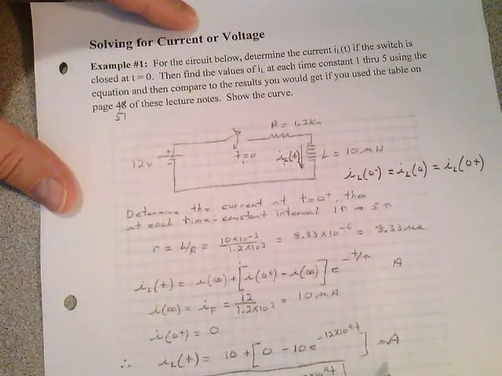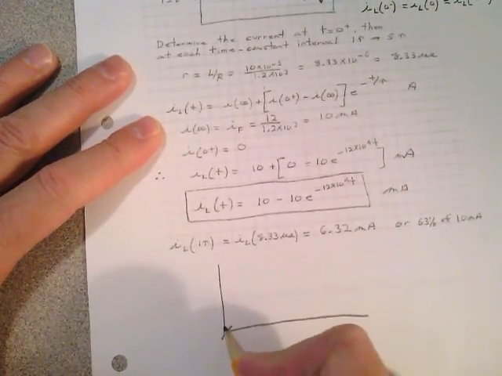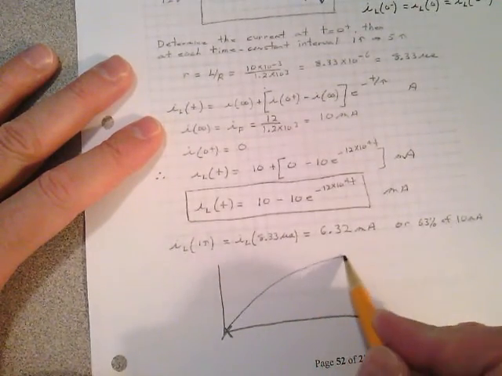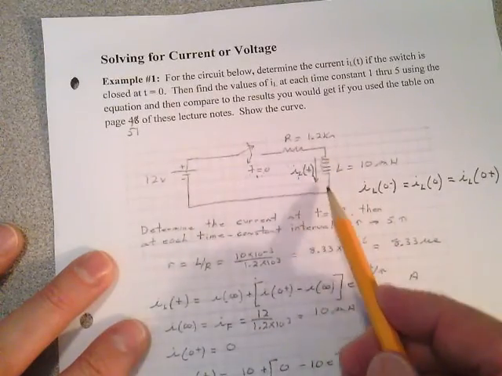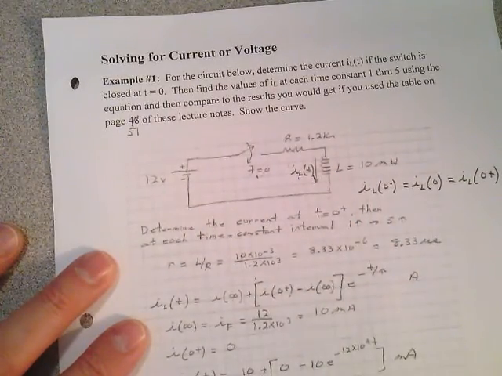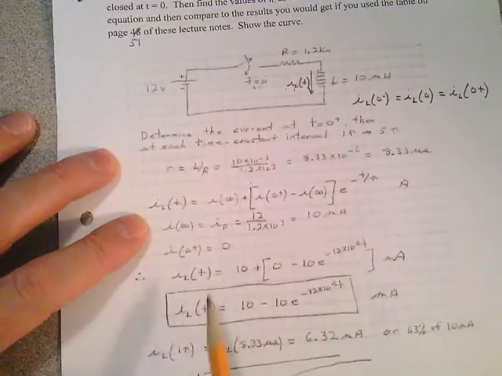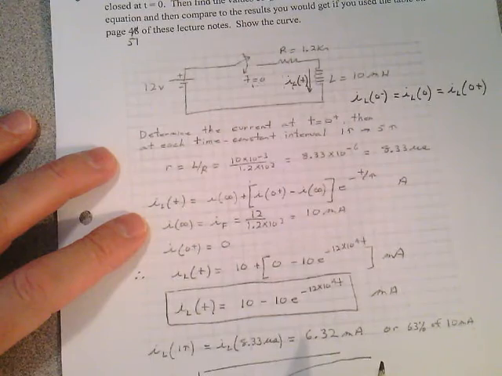So you know that current is going to have to start here, and it's going to have to rise to a final value that's limited by this resistor, because it's going to look like a short at that point. So could you go from here to here without this? Sure. I don't want you to do that yet.